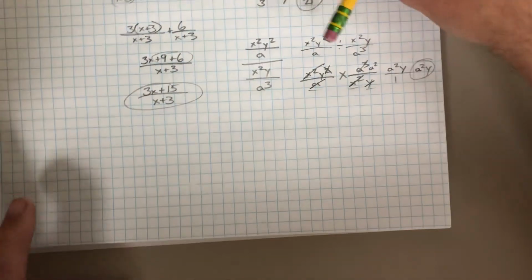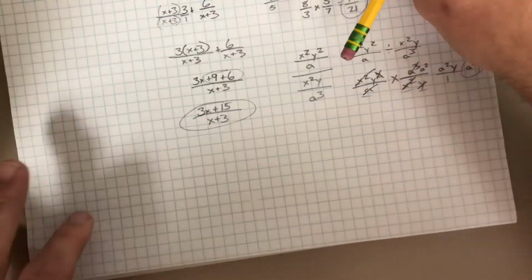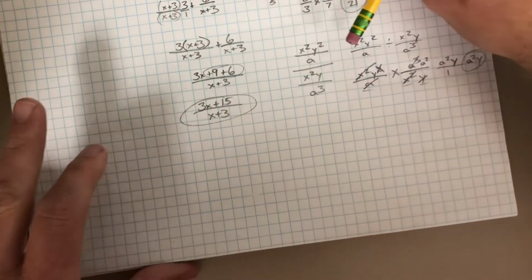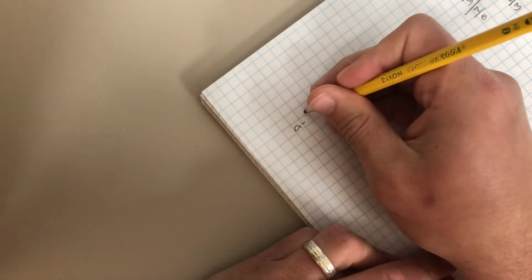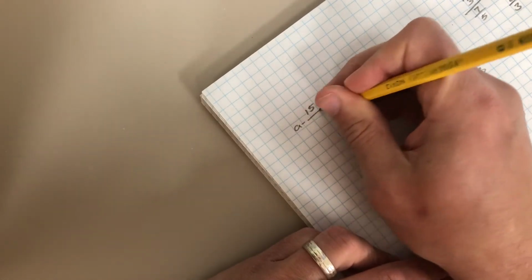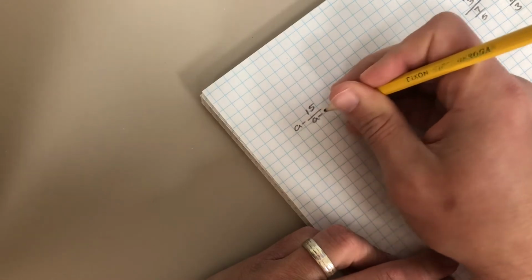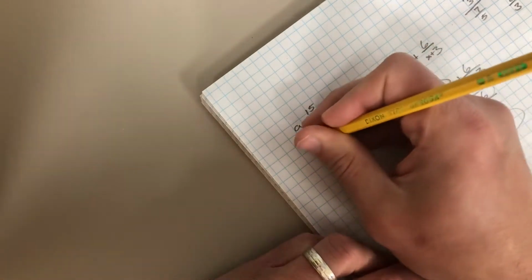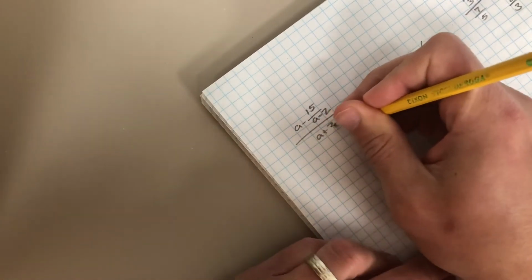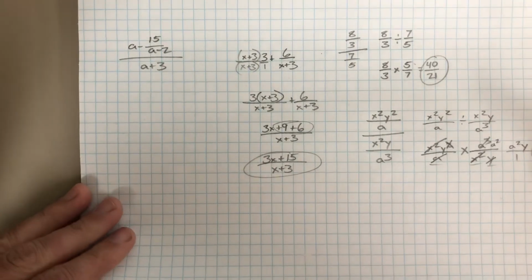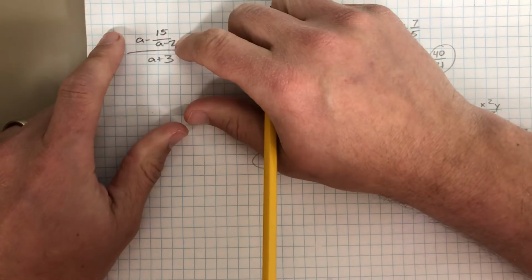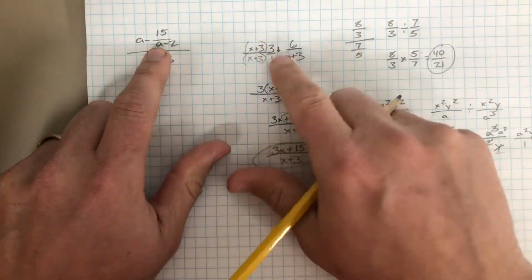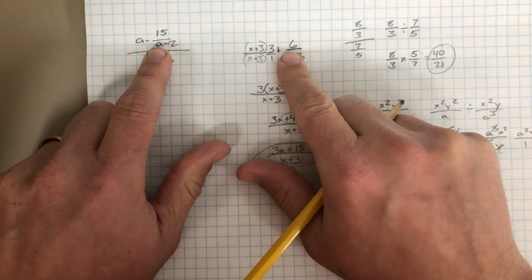Now let's put this all together and solve a complex fraction involving polynomials. So we're going to look at example 4. Here we have a minus 15 over a minus 2, over a plus 3, or divided by a plus 3. First I'm going to work on simplifying the numerator, which is similar to what I did earlier.